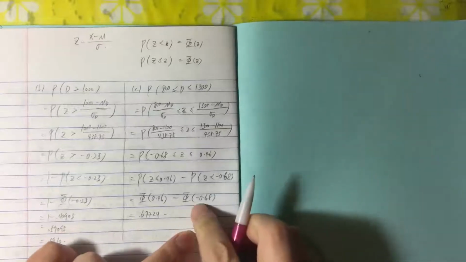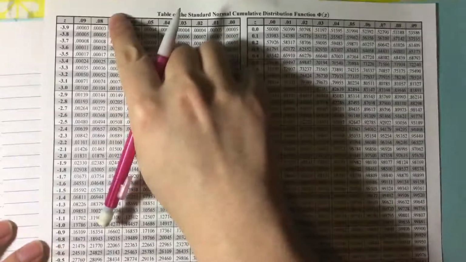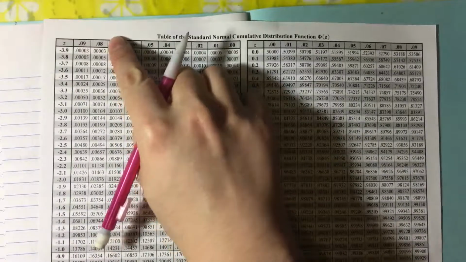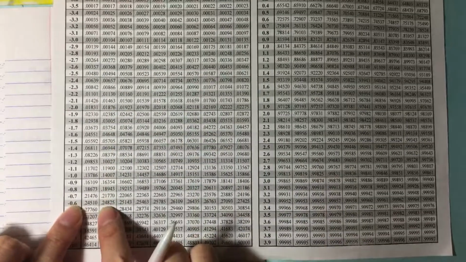Minus phi of negative 0.68. Negative 0.68 is here. 0.24825.